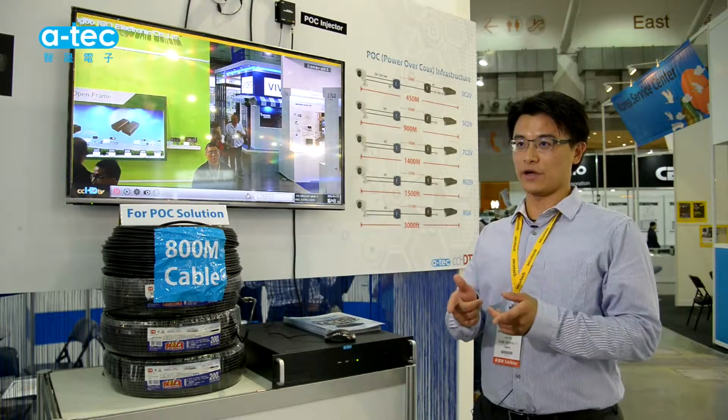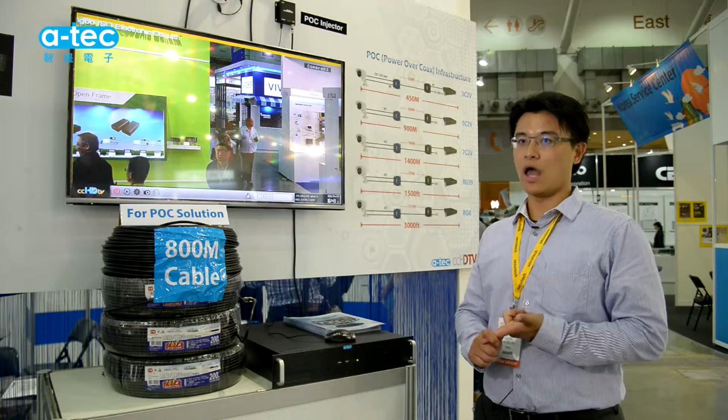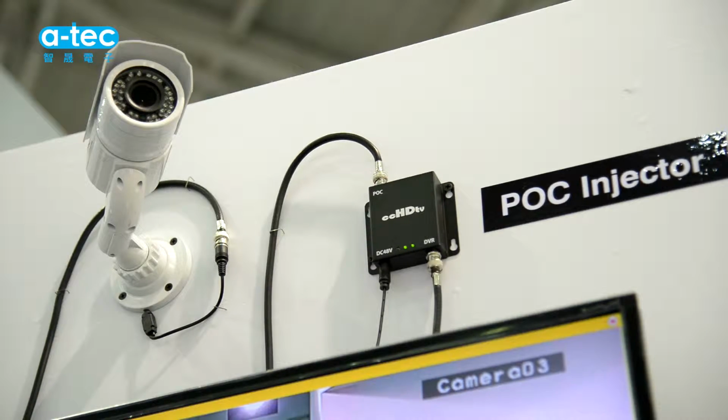Alright, so what you see here is one camera, one DVR, and in between I have an 800-meter cable connecting the camera and the DVR. What's more, you can see the POC injector sending the power and the signal on this coaxial cable.